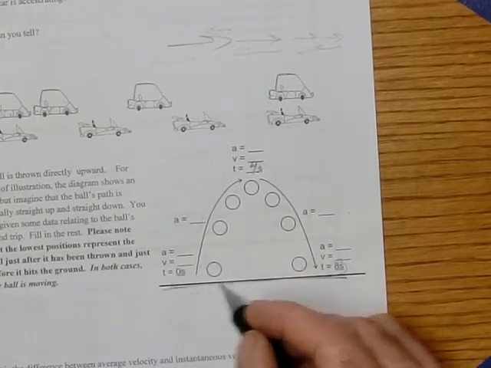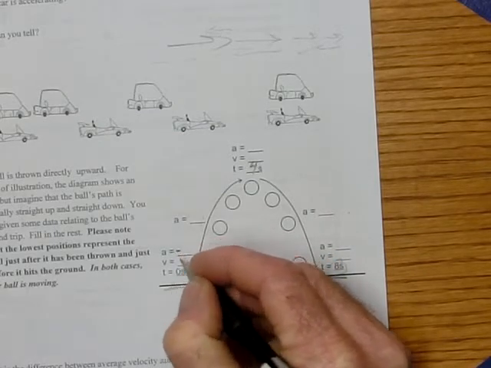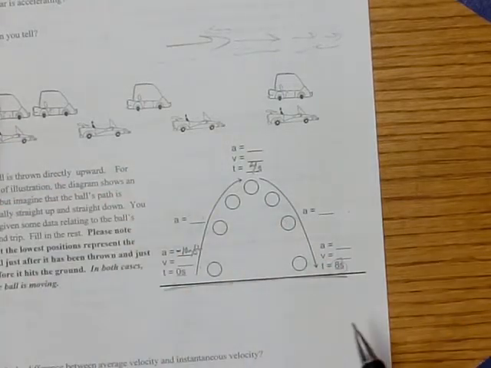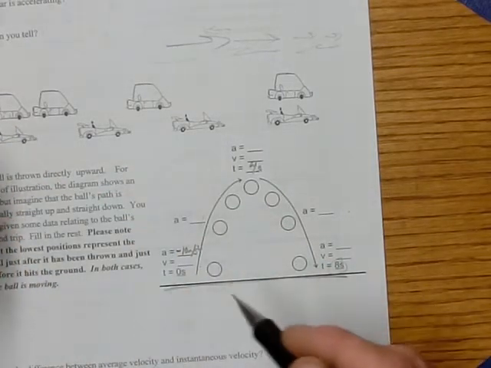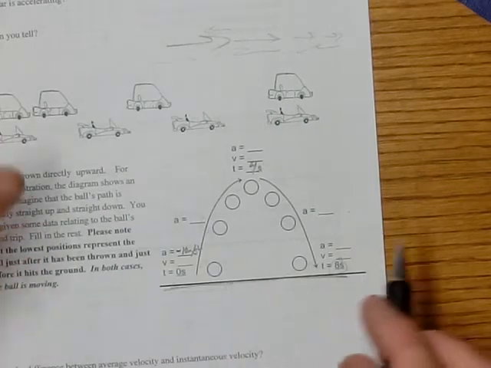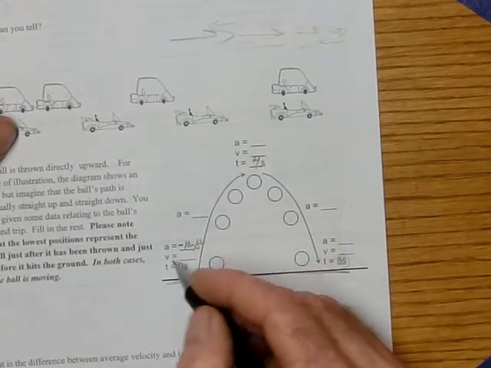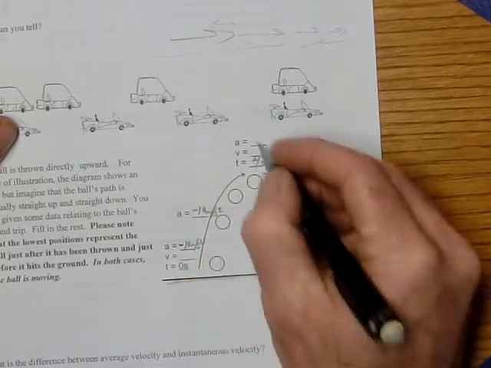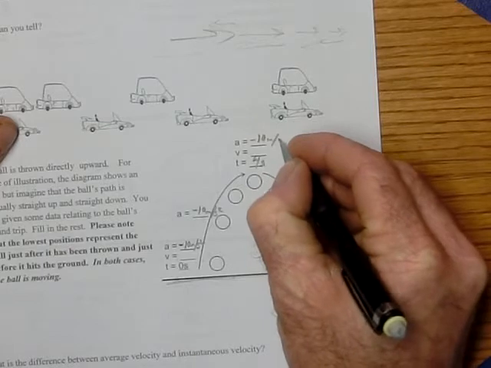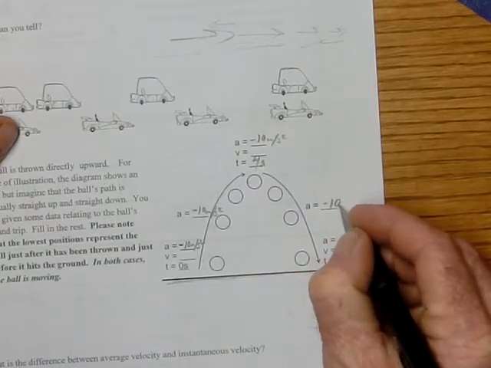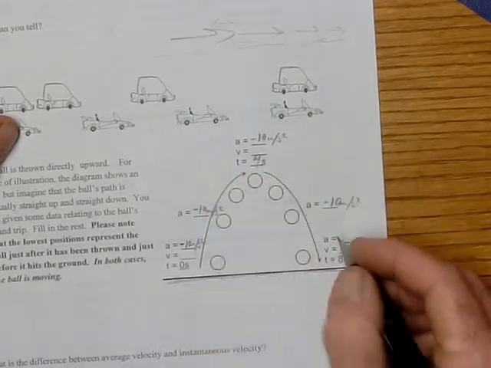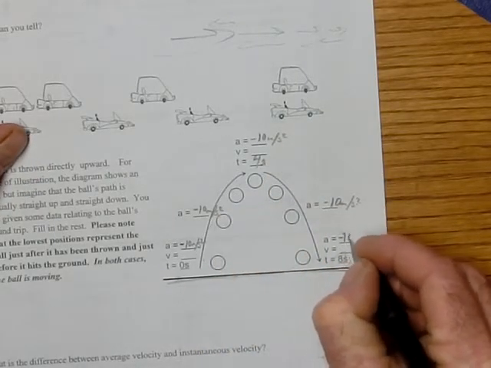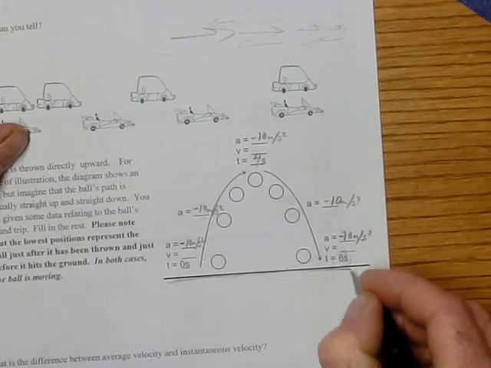And anytime something leaves the ground, the acceleration is always negative 10 meters per second squared, at least in all of these problems. We're assuming that everything in these problems is in free fall, and free fall means gravity is affecting it and nothing else. So the acceleration is negative 10 meters per second squared. Same thing all the way around. Anywhere in this flight. I'm picking 5 points, but I could pick 1,000,000 points in there, and it would be the same until it hits the ground.